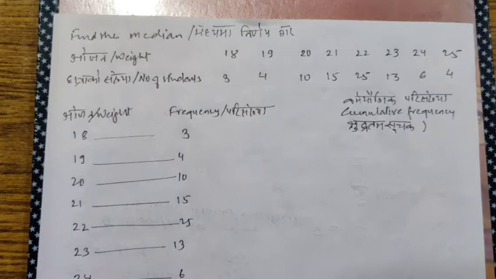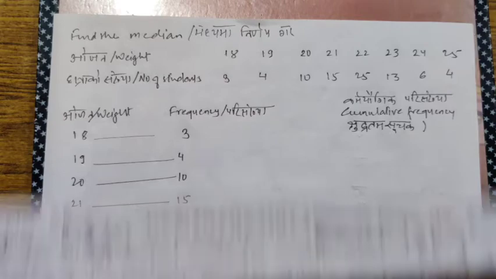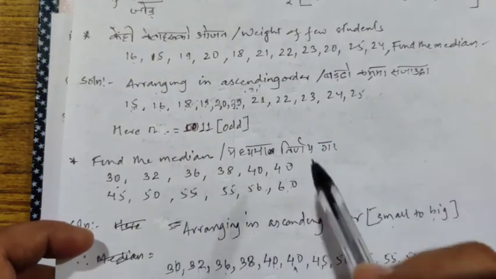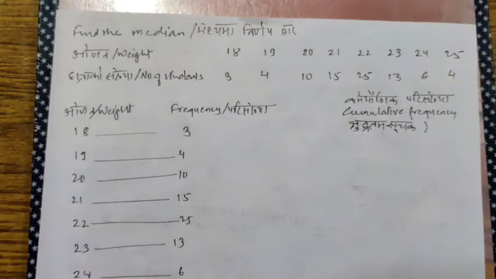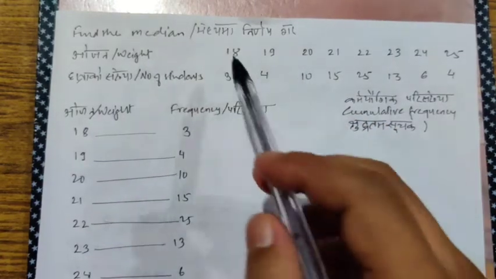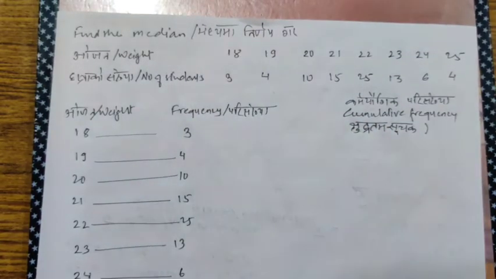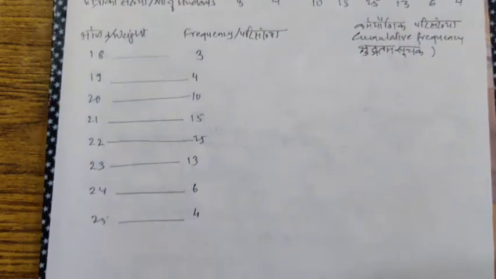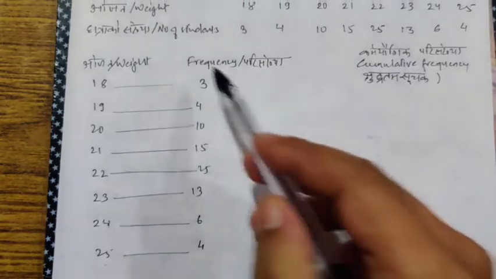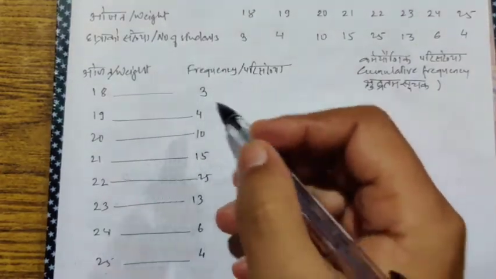Let me just try to show where we had done that. Give me a minute. Yes, guys, this was our raw data type. Remember, we've completed this. Now we go to the second variety. So the weight and the number of students are given this way. So let's make a table. Weight according to the question, write down all the weights. Number of students will be taken as frequency.